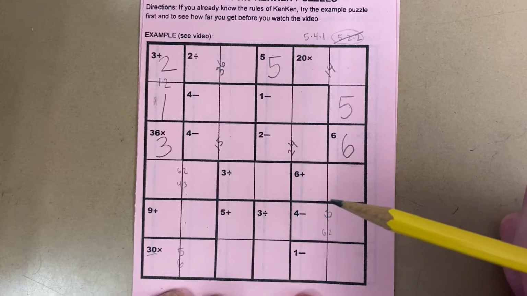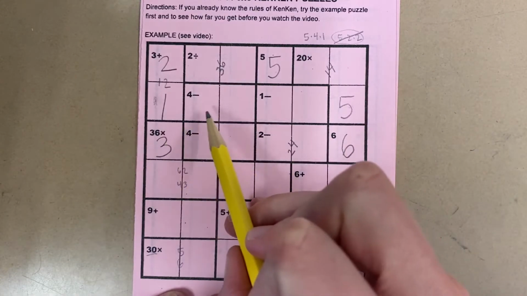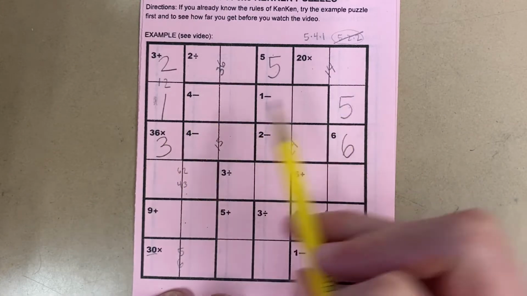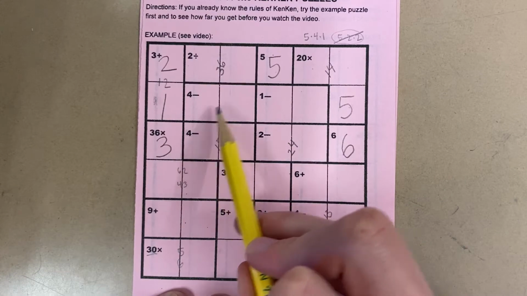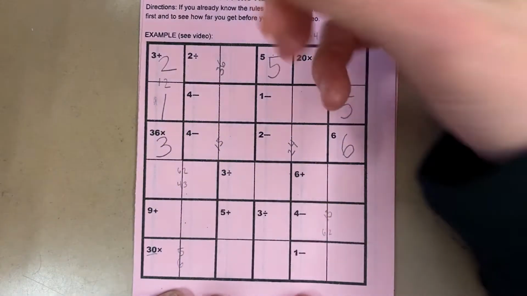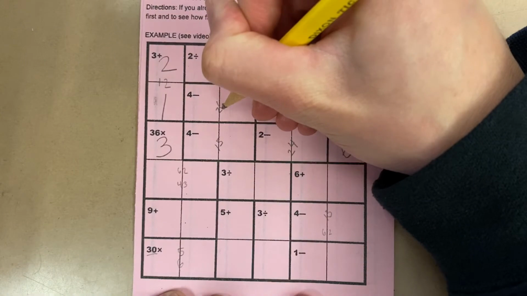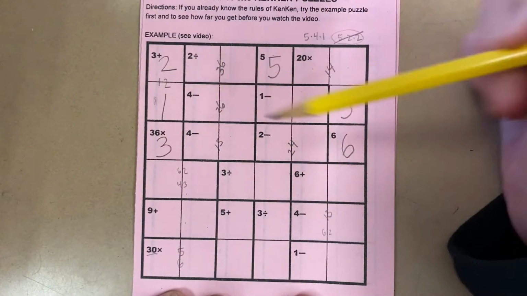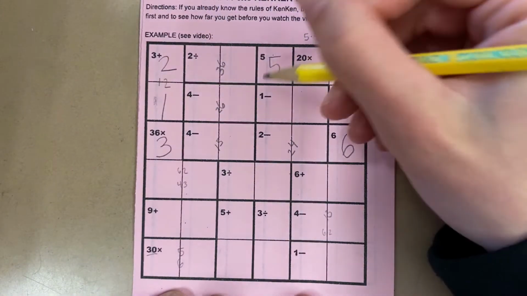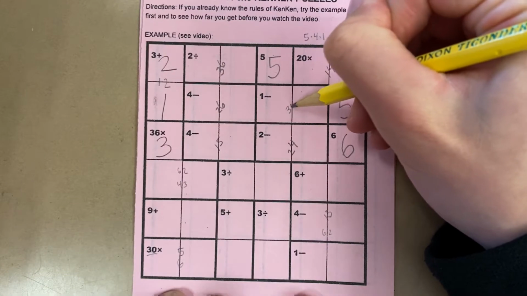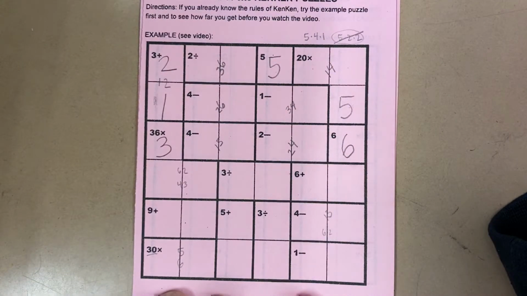Let's see. What else can I find? Here, see this minus 4? Remember I said it could be a 6 and a 2 or a 5 and a 1, but I already have a 5 and a 1 in this row. So that must mean it's going to be a 2 and a 6. So now I have 1, 2, 5, and 6 already in this row. So this here is going to be a 3 and a 4. Okay.